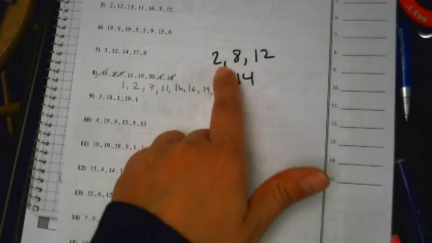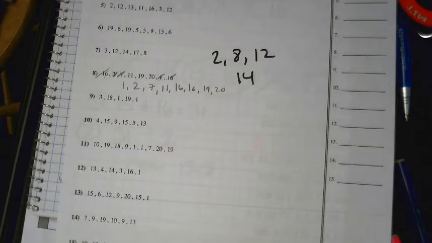Aiden, what'd you get for number 8? 13.5. Correct. All these 4 problems, you will get a decimal.